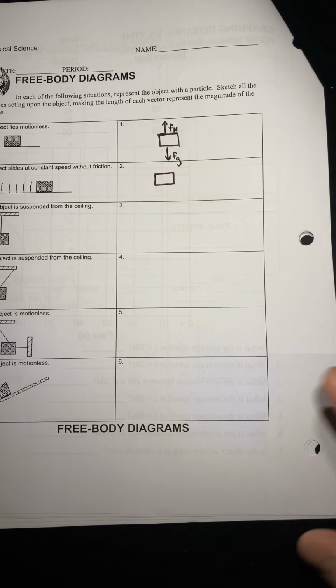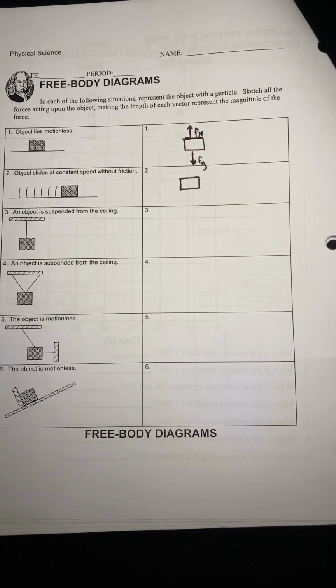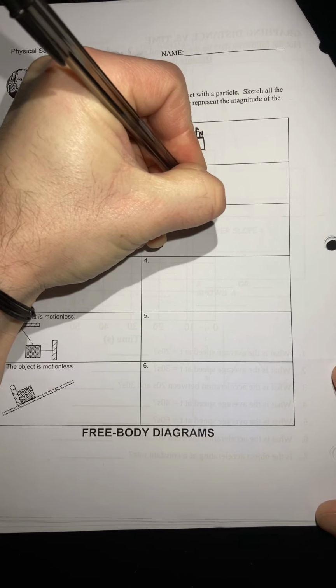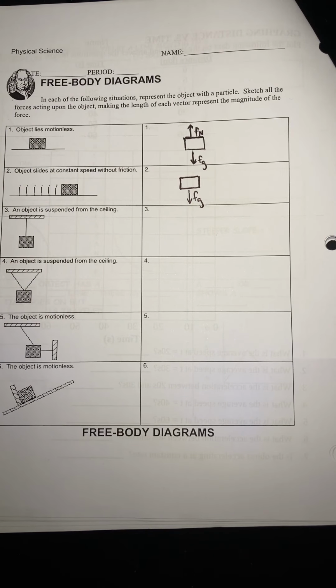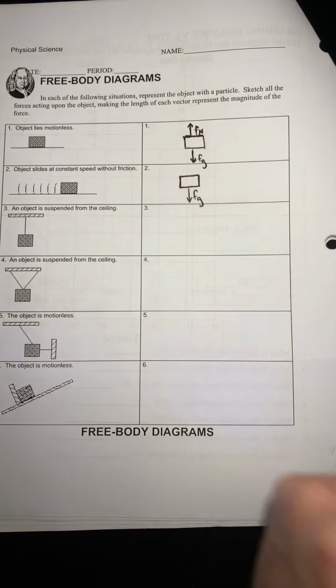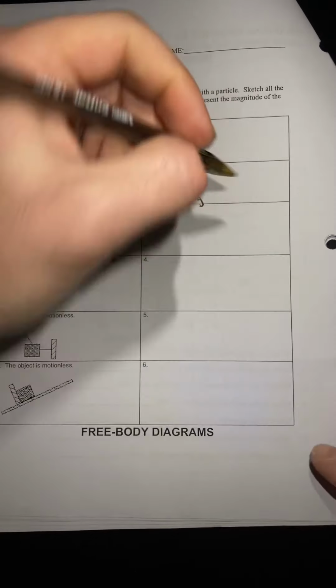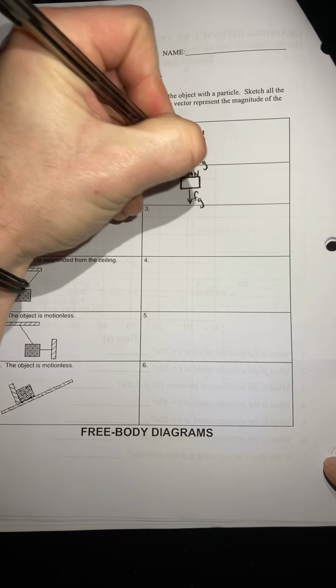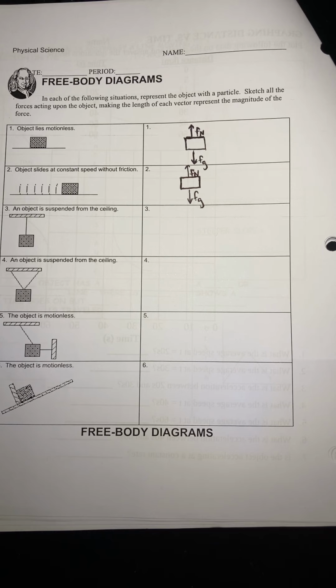The object slides at a constant speed without friction. Okay? If there's no friction, are you going to put a friction force? No, you are not. Okay? So, what force is acting on this box? Gravity. Gravity's always there. What's another force? A normal force, because the object is sliding against the ground. So if the ground is there, it's sitting on the ground, there's a normal force. Okay? Now, are there any other forces that are exerted on this box?